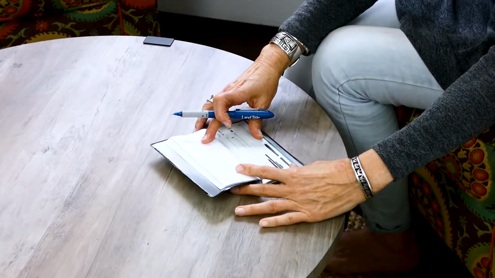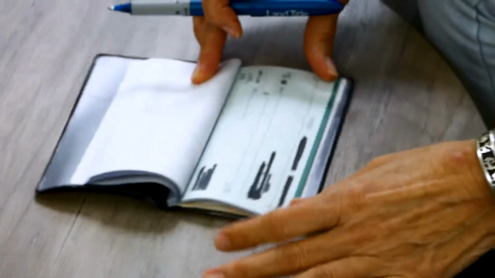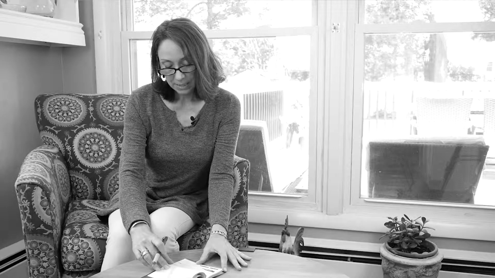Okay, so let's see. Is this best? Yeah, that's fine, I think. I'm going to have to write, so it's going to be upside down. I just realized that the way I have to write is tilted. No worries. Okay, so let's look at the anatomy of a check.